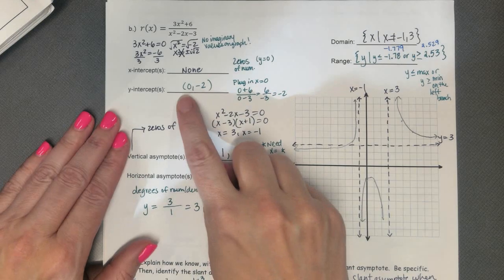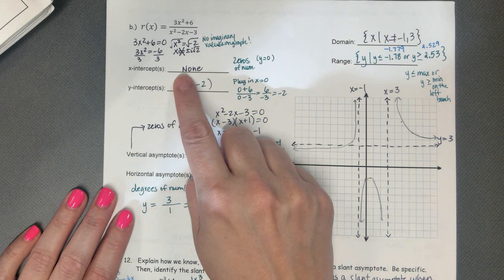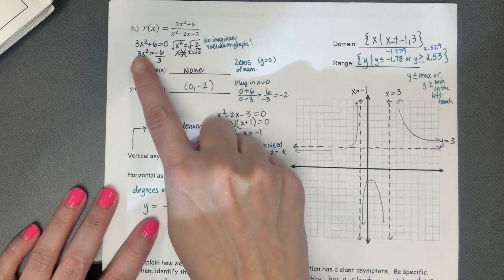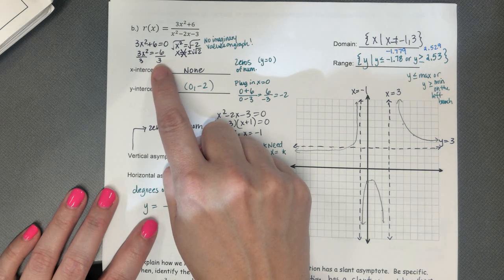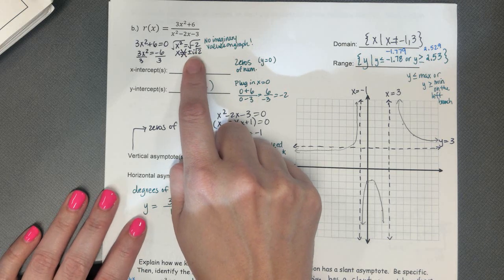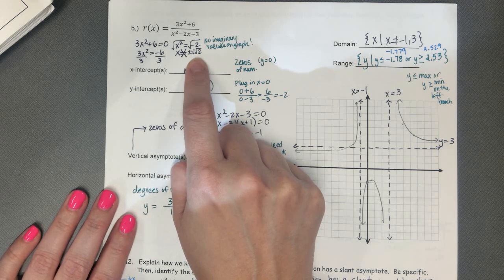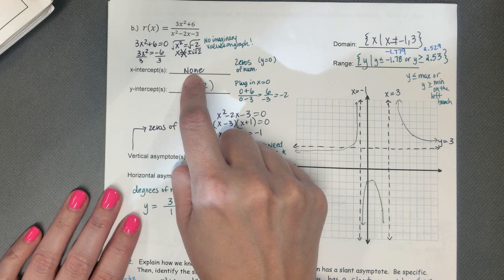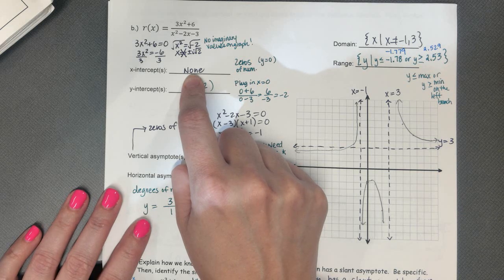Okay, so for B, the x-intercepts. When you're doing the x-intercepts, it's the zeros of the numerator. So when I solved, I subtracted 6, divided by 3, but then when I go to find this, again, I have something imaginary. If you ever get something imaginary, it's not on the graph. So there are actually no x-intercepts here. Okay?